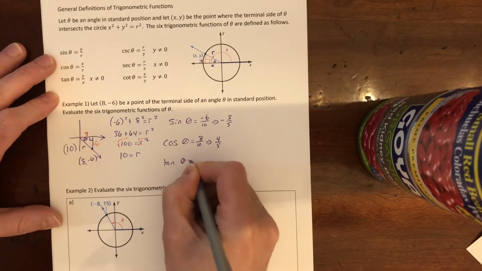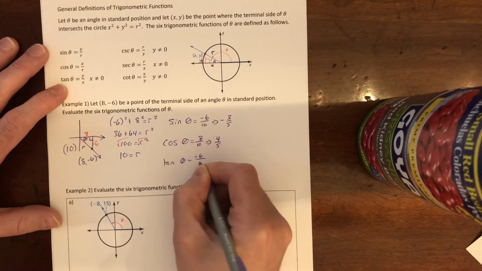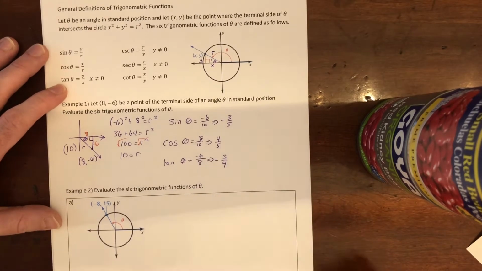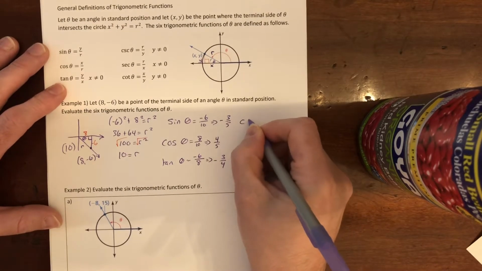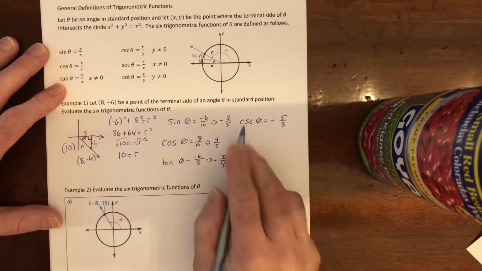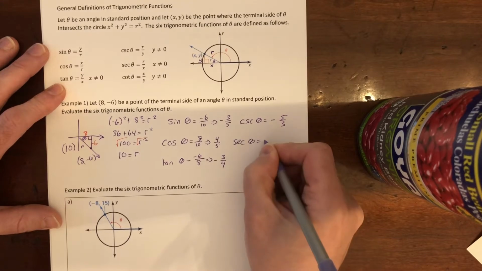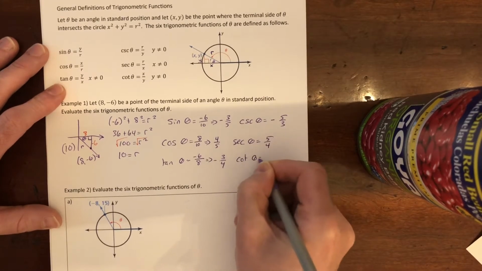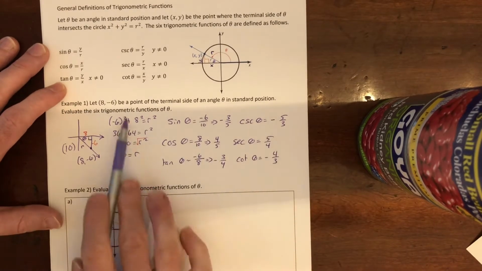And the tangent of theta is opposite, which is y, -6 over adjacent, which is x, so that simplifies to -3/4. Now, once we have those three, our reciprocal identities, we're just flipping them. Cosecant is -5/3. Secant of theta is 5/4, and the cotangent of theta is -4/3. Those are our 6 trig ratios.